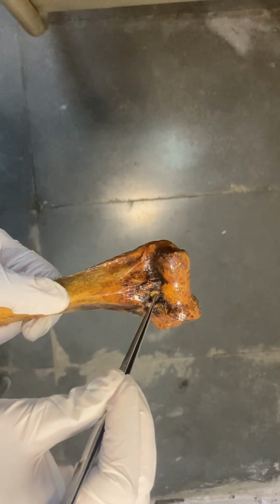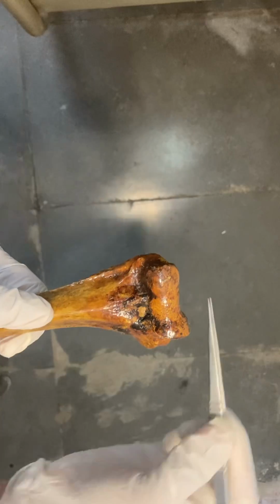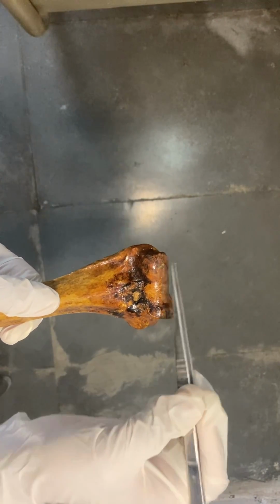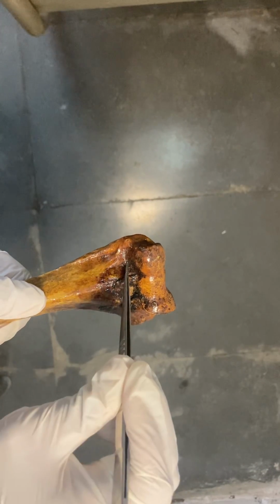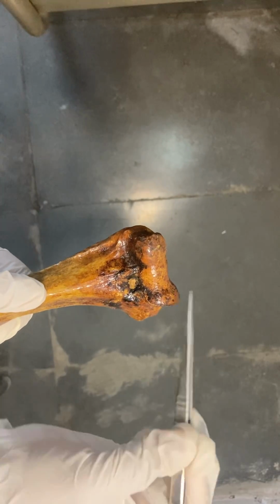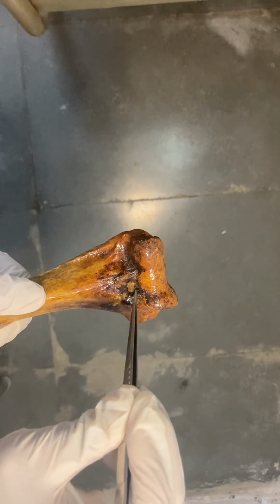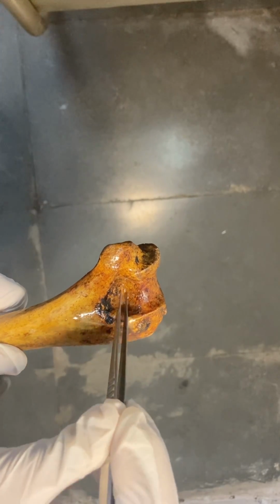We also have the coronoid fossa and the radial fossa. When we have flexion at the elbow joint, the head of the radius comes and lies in this fossa, so that is called the radial fossa. Here the coronoid process of the ulna comes and lodges, that is called the coronoid fossa. On the back side we also have the olecranon fossa, where the olecranon process will come and lodge.